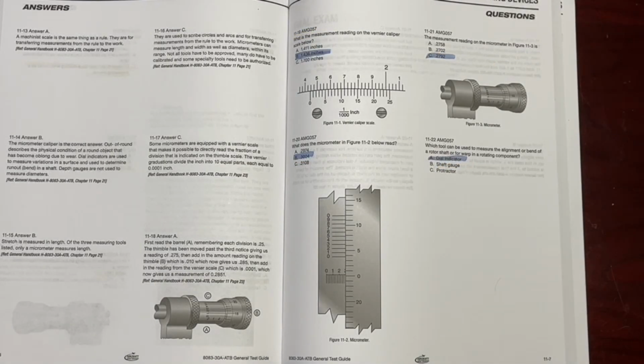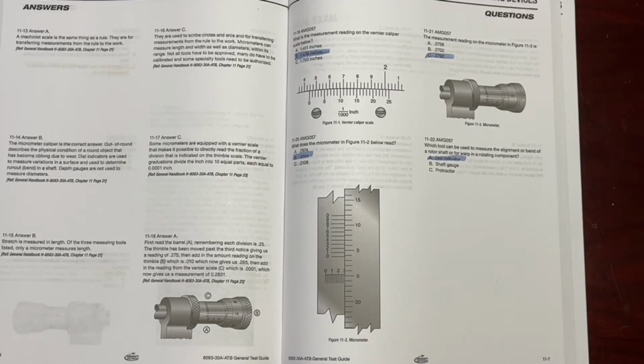Question 11.19. What is the measurement reading on the vernier caliper scale below? A. 1.411 inch, B. 1.436 inches, or C. 1.700 inches. The correct answer is B. 1.436 inches.